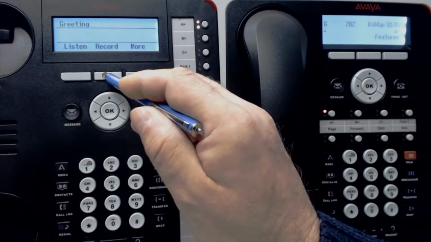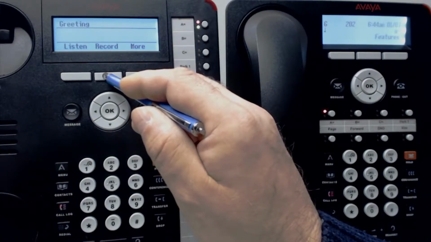Record from the handset, not the speaker. It'll sound a lot better. And then we'll press Stop at the end.